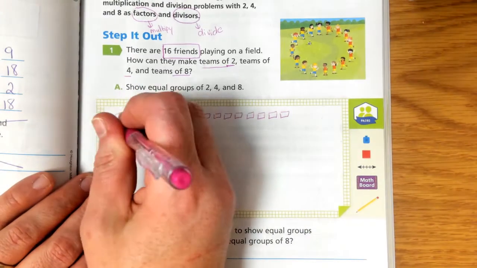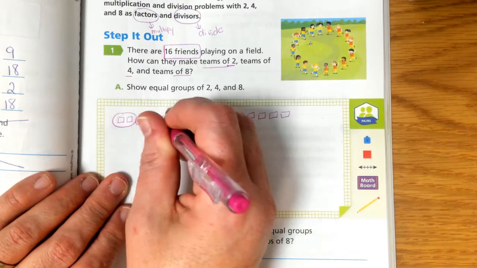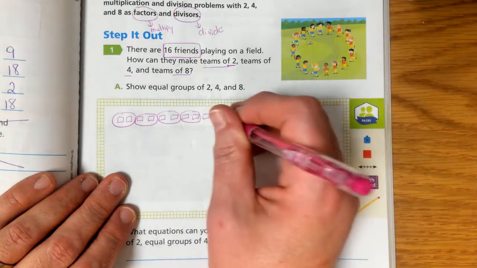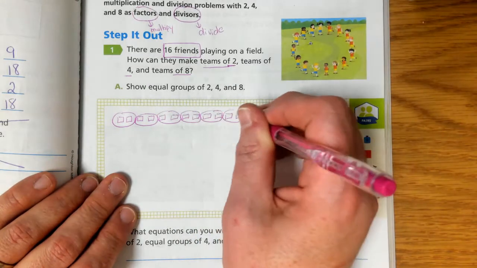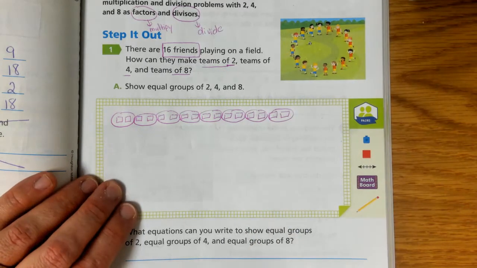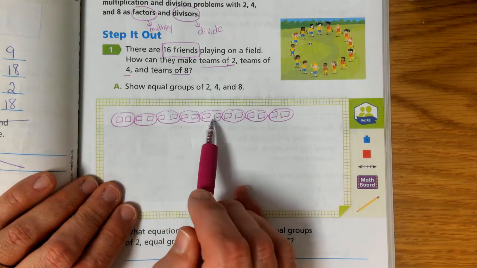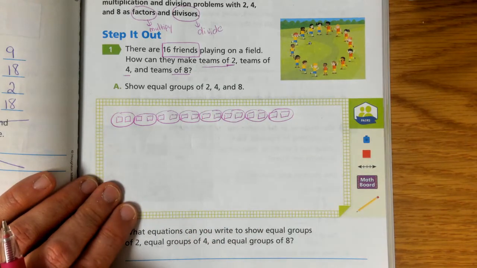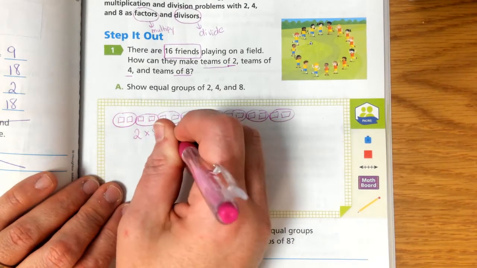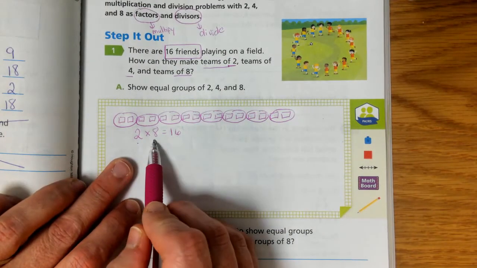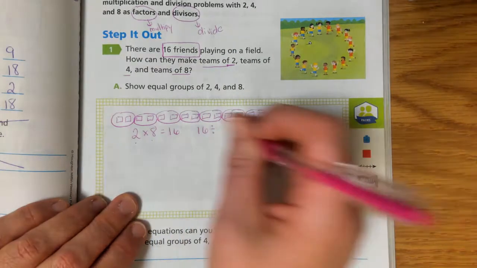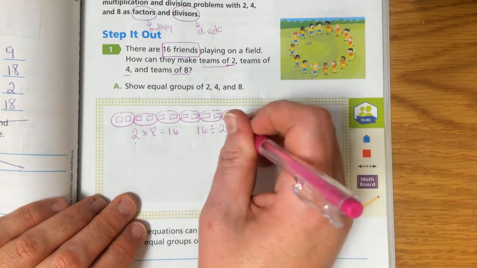So 1, 2, circle. 1, 2. There's another group. Another group. Another group. So how many groups were we able to make? 1, 2, 3, 4, 5, 6, 7, 8. So this tells me that 2 times 8 equals 16. If I have 2 people in each group and there are 8 groups, that's a total of 16 people. Or 16 divided by 2 equals 8.